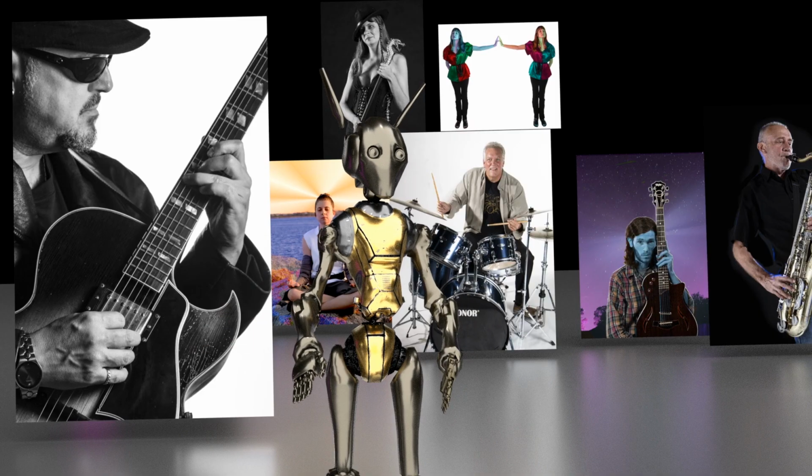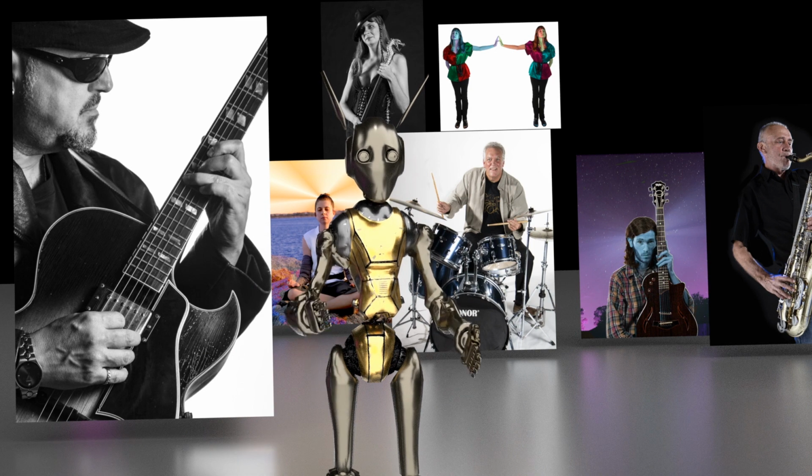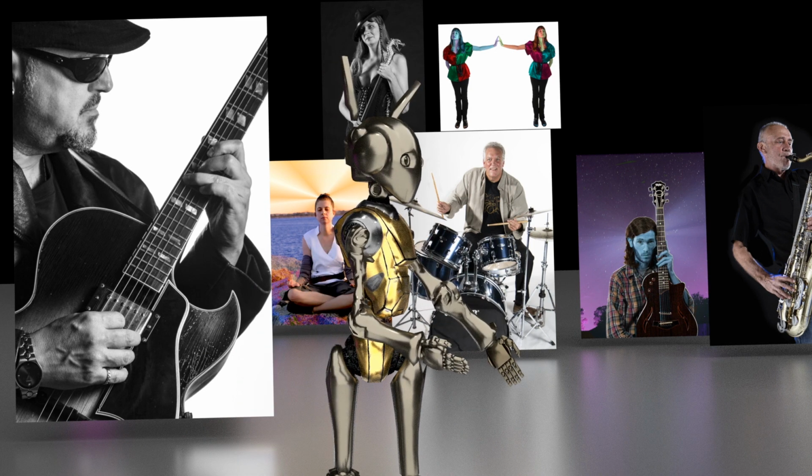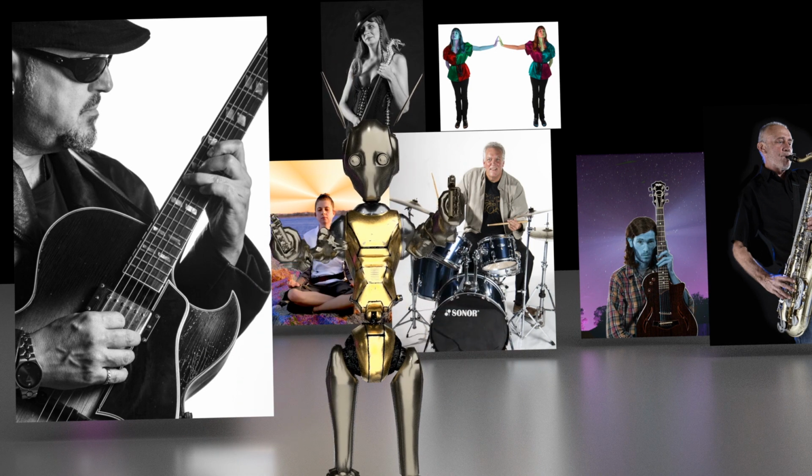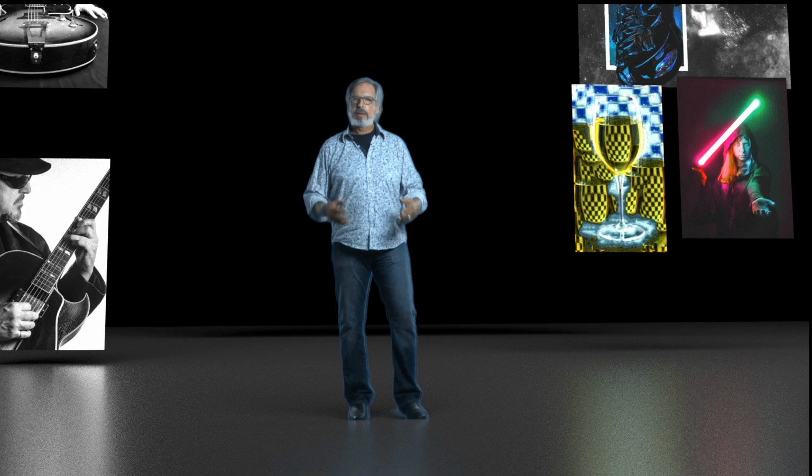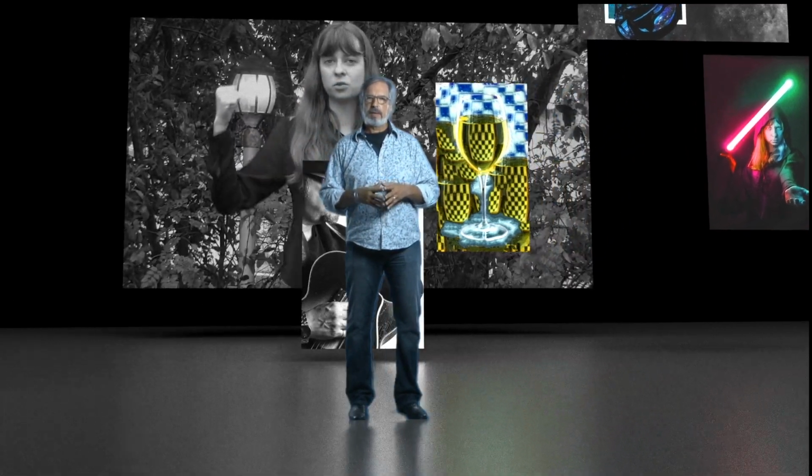Today we have a presentation by Professor Stephen Benson on utilizing space within a rectangle. We're going to talk about three different theories about how composition works within the rectangle of a photograph.